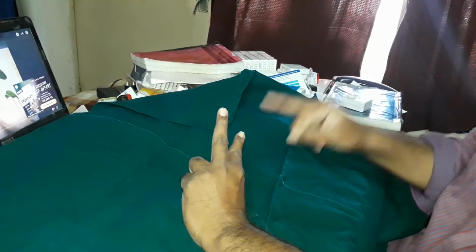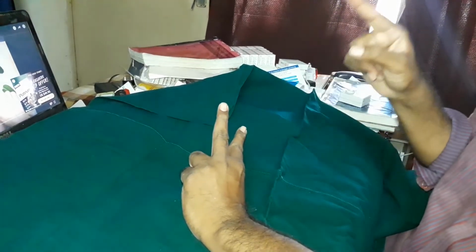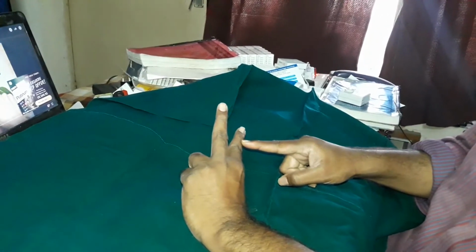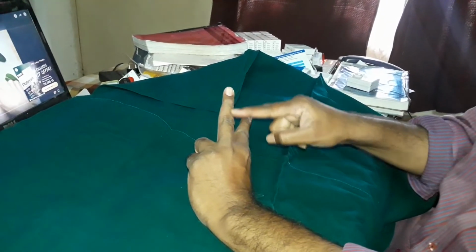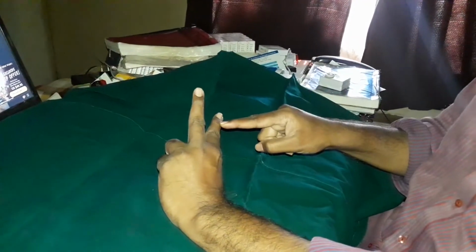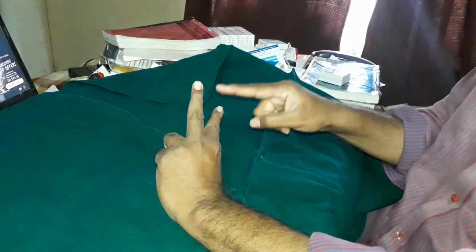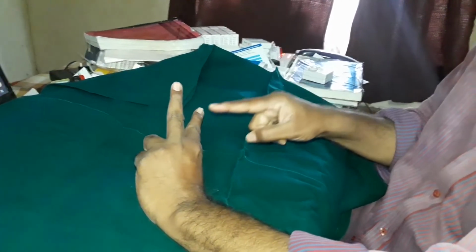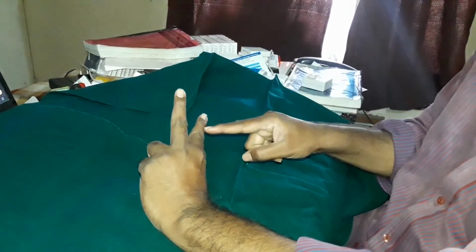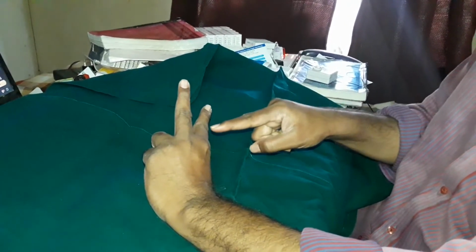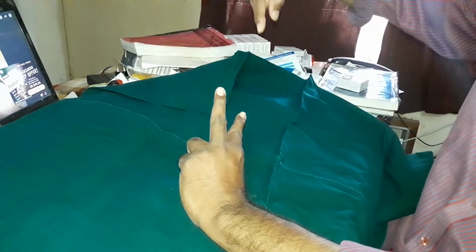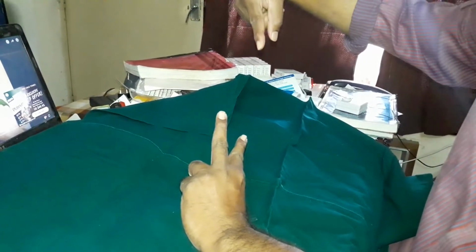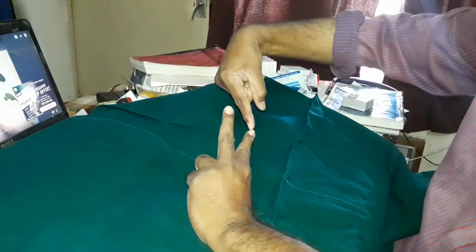anterolateral to the facial nerve. Now the point is, how aberrant the facial nerve may be, that means in abnormal facial nerve courses also, the chorda is always anterolateral to the facial nerve.